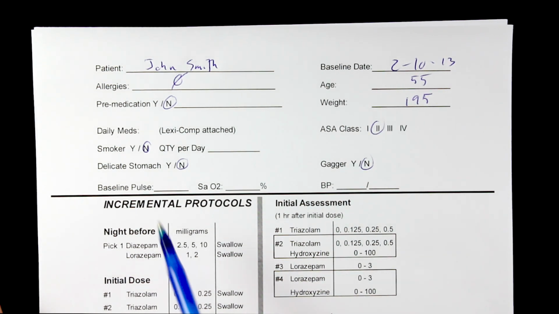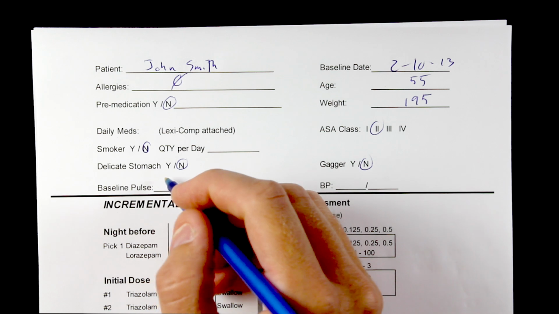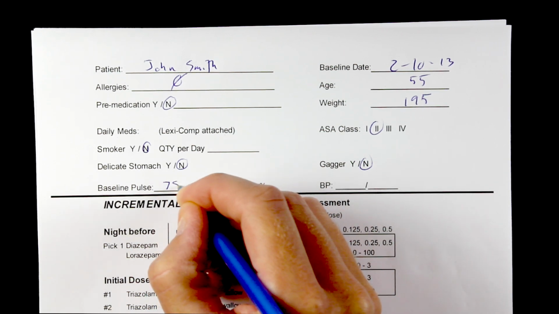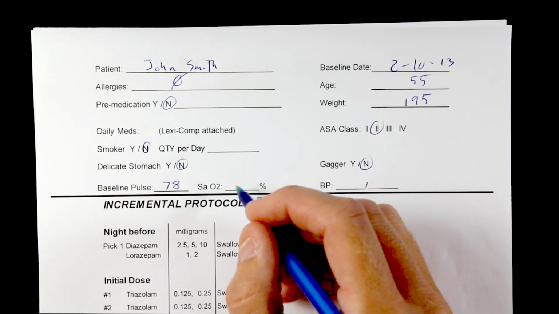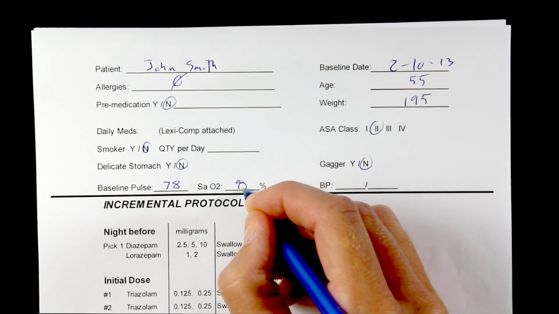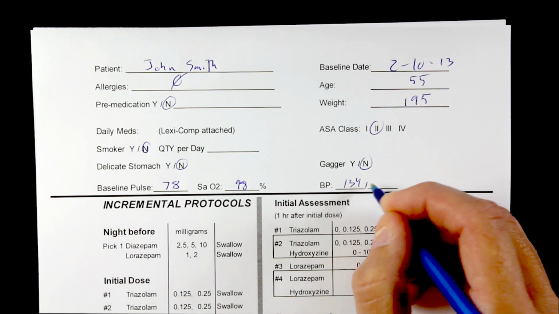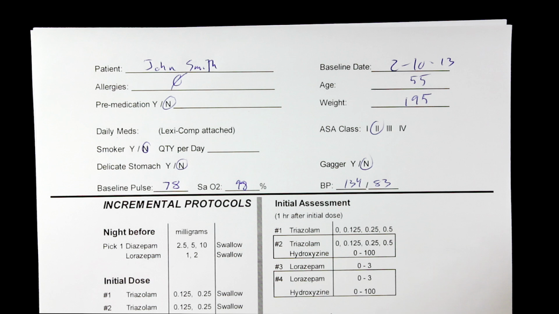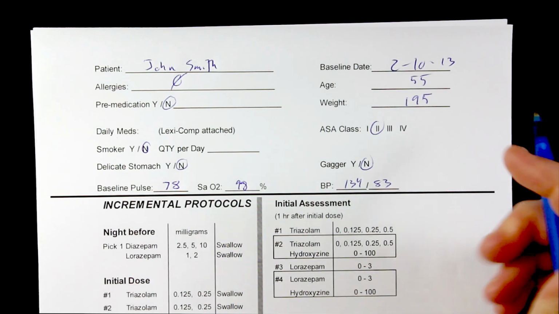And the baseline information we're going to get right here is taken from the pulse ox machine. And let's assume that his pulse was at 78, his oxygen saturation level was at 98, and his blood pressure was 134/83.